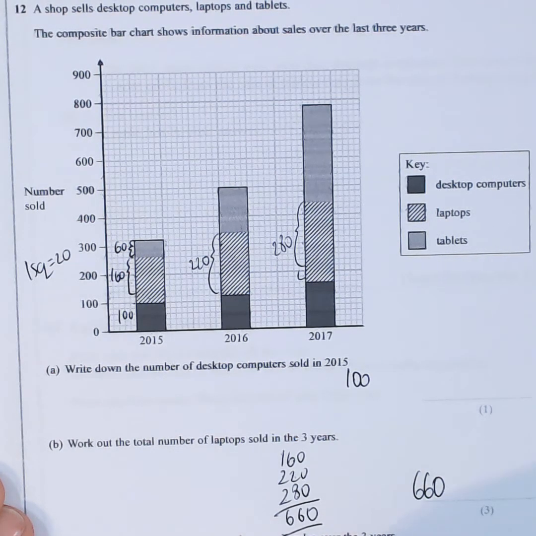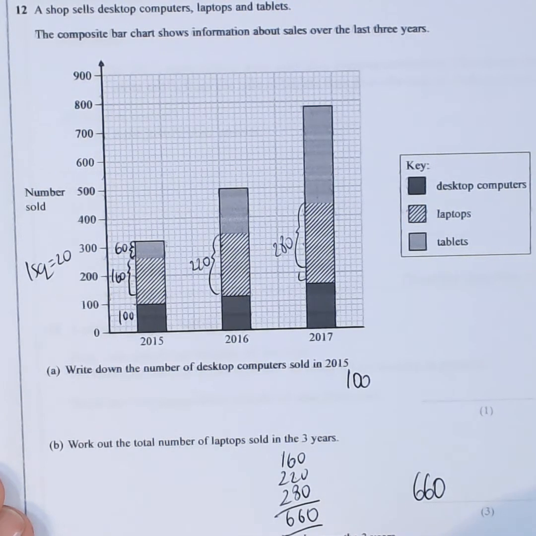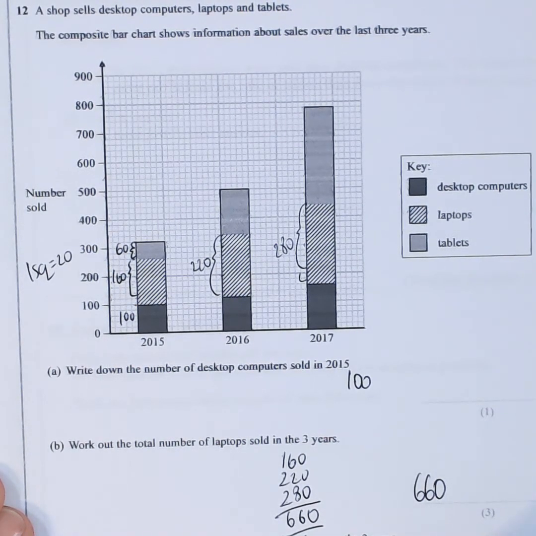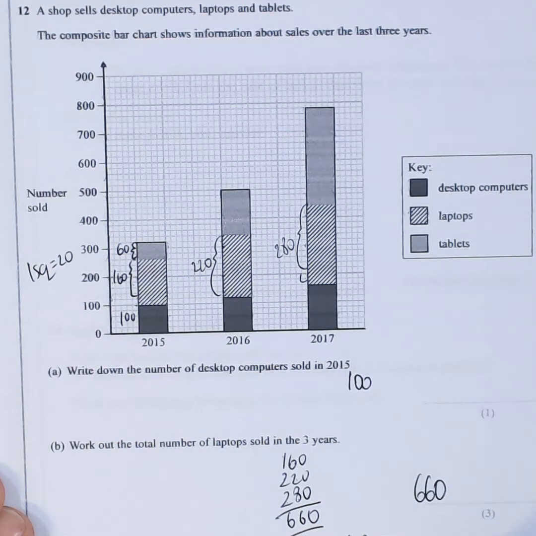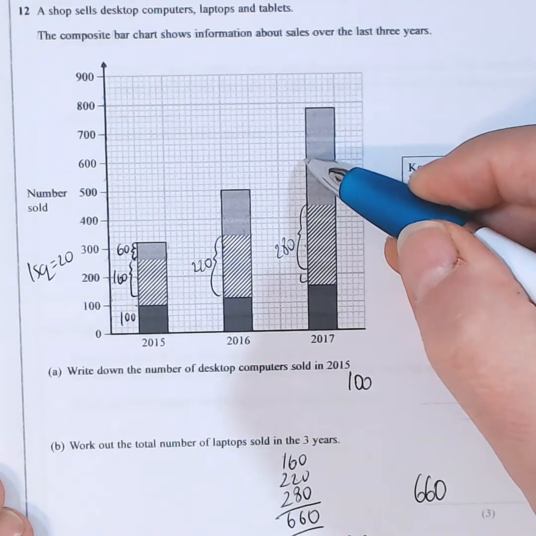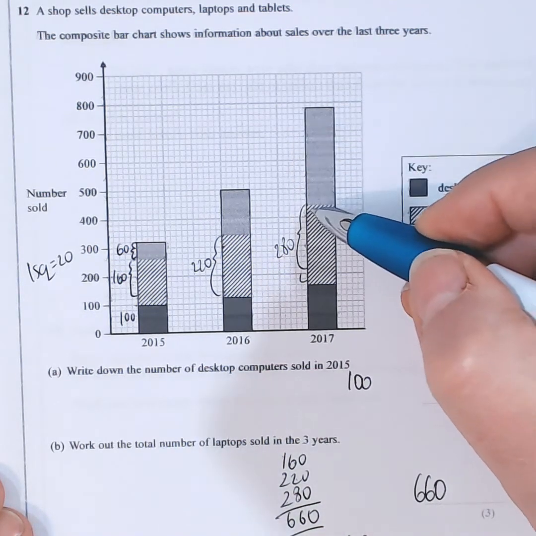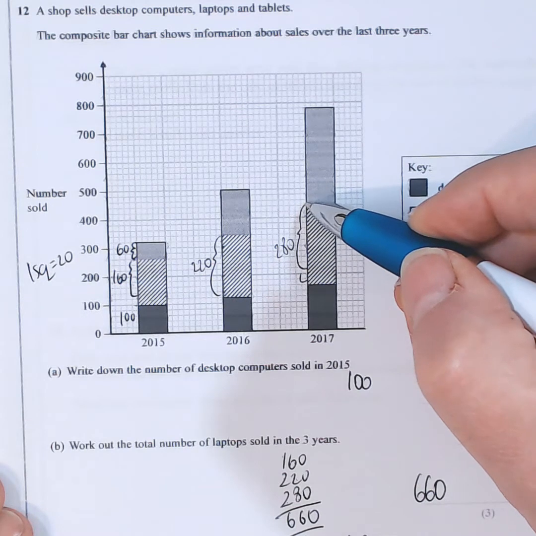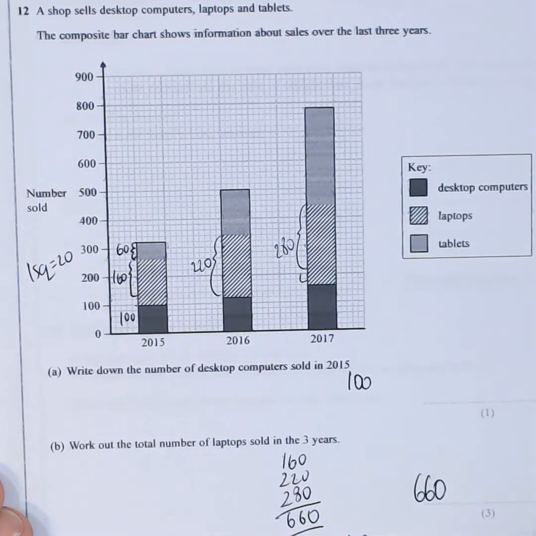Tablets in 2015, 60 sales. And in 2017 we can see that it was 100, 200, 280, 300, 320, 340, 340 sales, 5 times plus increase.